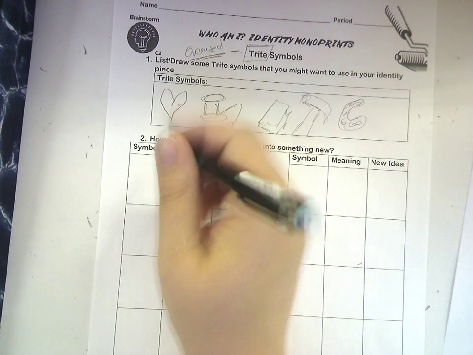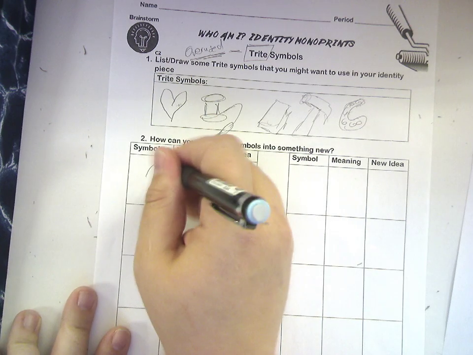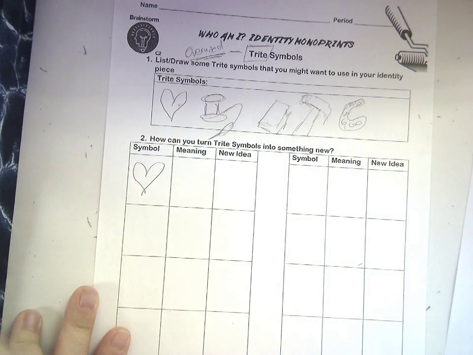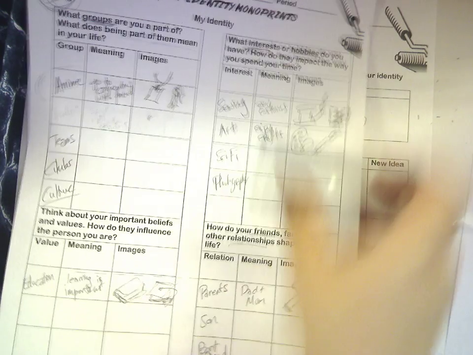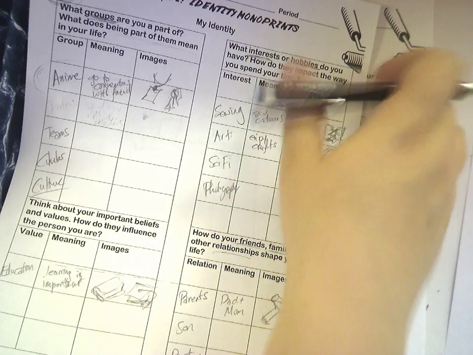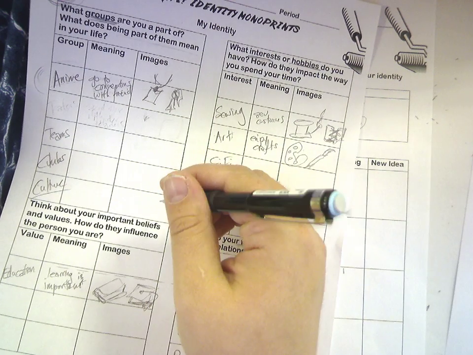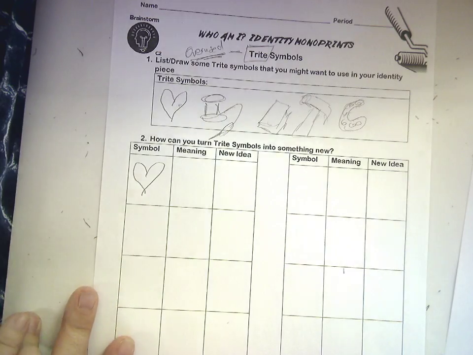Now, if I take the symbol of heart, and I've still got, even the ones that are not here, I can use ones from this page too. So even if I just didn't draw them here, these are kind of the ones I want to start with. But if I'm like, oh wait, I totally had an idea here, I'm going to come back to it.